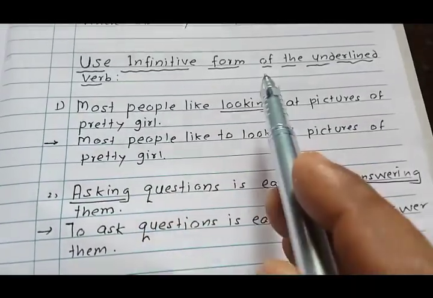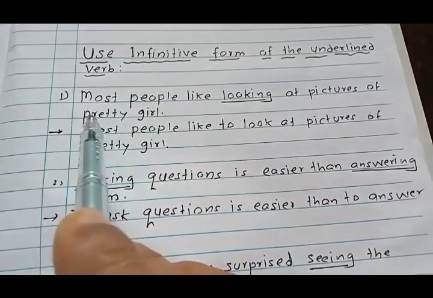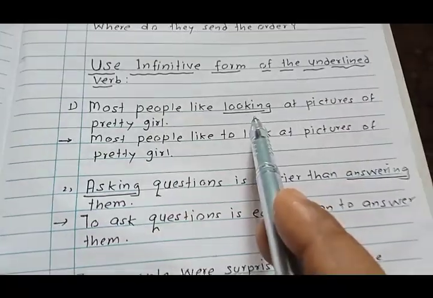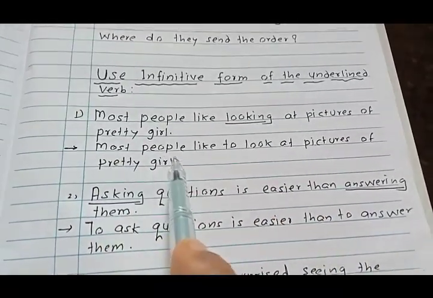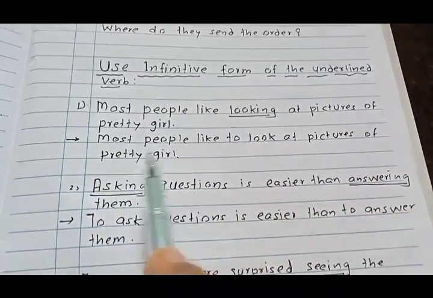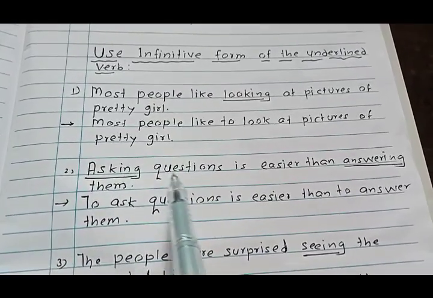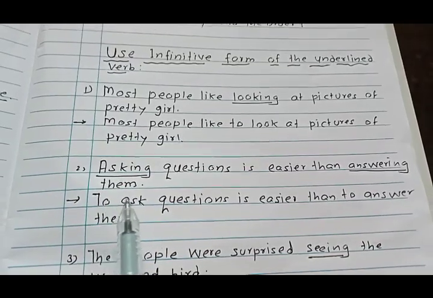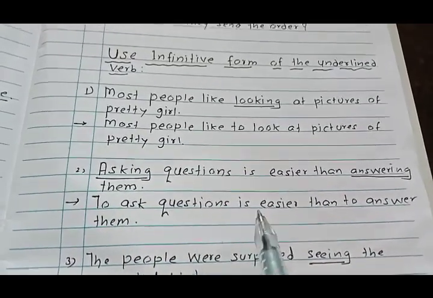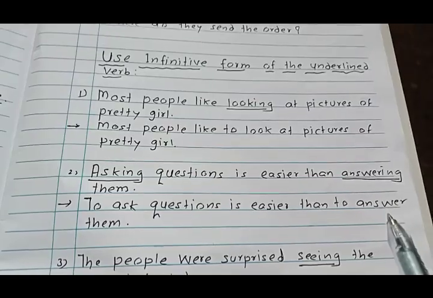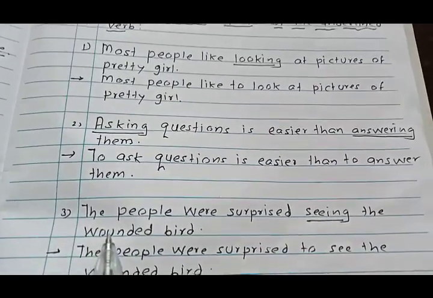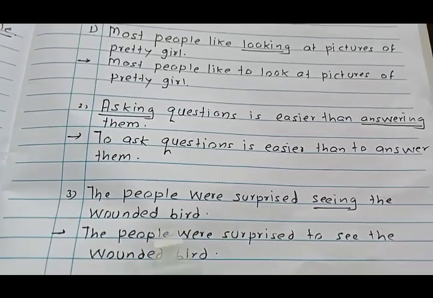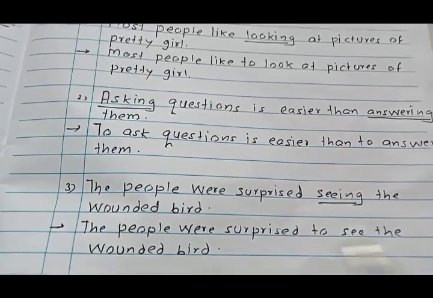Use the infinitive form of the underlying verb. Most people like looking at pictures of pretty girls. Here "looking", main verb "look". Most people like to look at pictures of pretty girls. Number 2: Asking questions is easier than answering them. Main verb "asking": to ask. To ask questions is easier than to answer them. And number 3: The people were surprised at seeing the wounded bird. Here main verb "see". The people were surprised to see the wounded bird.